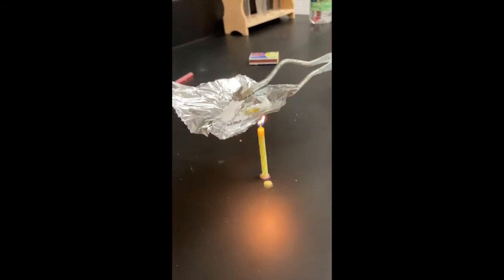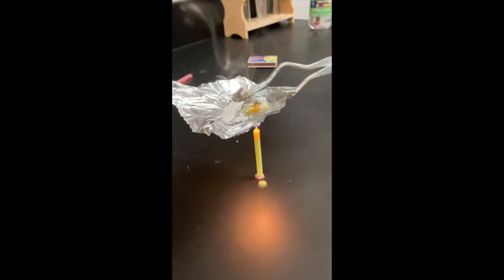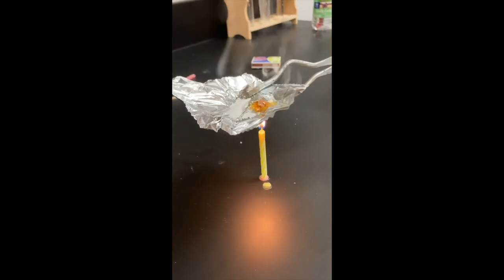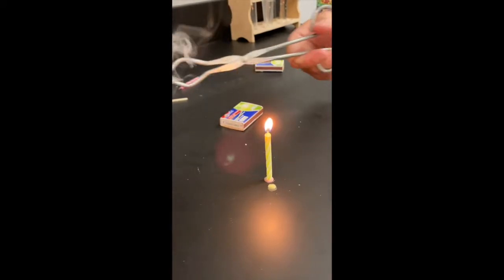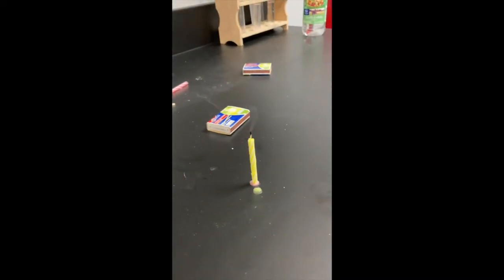Takes a little bit of time, but you can see it right there. So again, the question is physical change or chemical change, and again, say why. We can just set that on the table and blow the candle out.